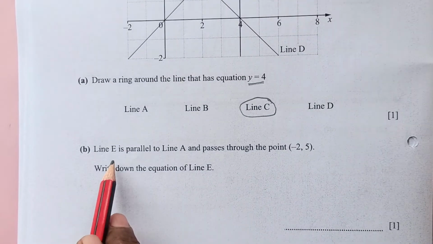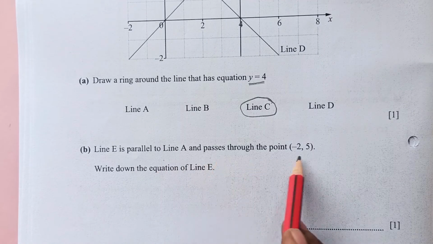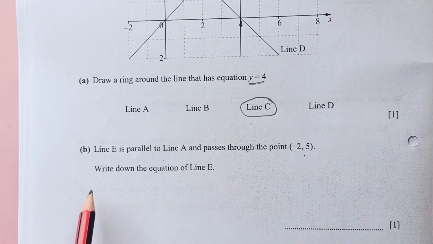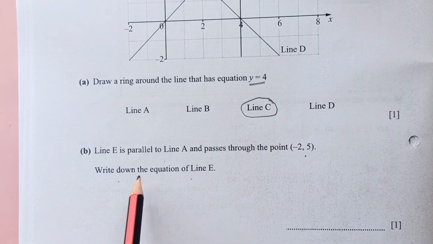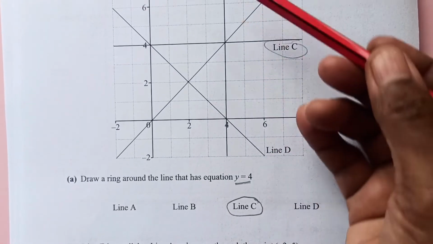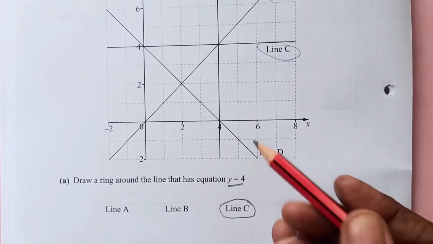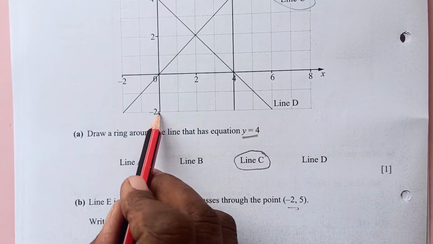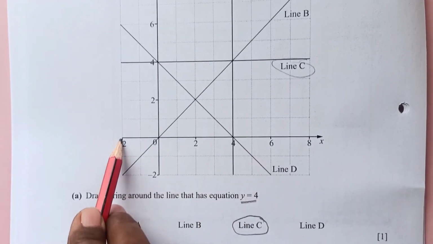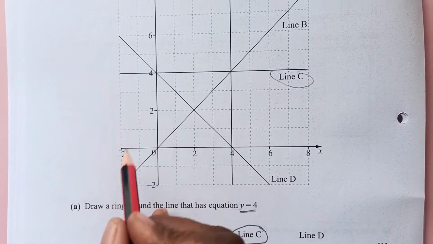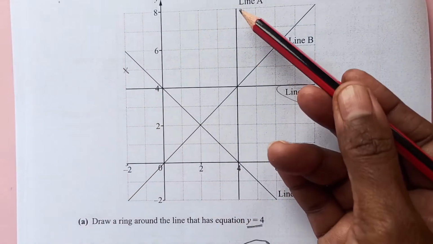Now line E is parallel to line A and passing through point -2, 5. Write down the equation of line E. We have line E parallel to line A. Line A is here and it passes through point -2 and 5. Where is -2? x -2 is here and y5 will be here, right? So it is parallel to this.